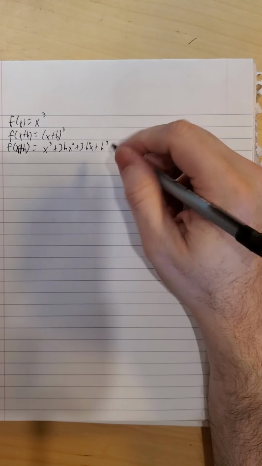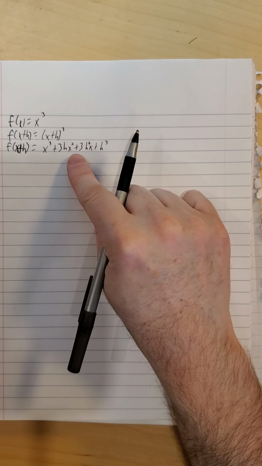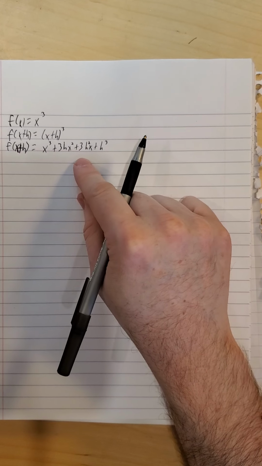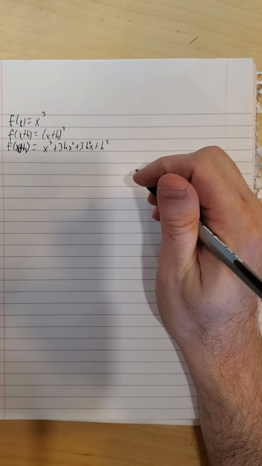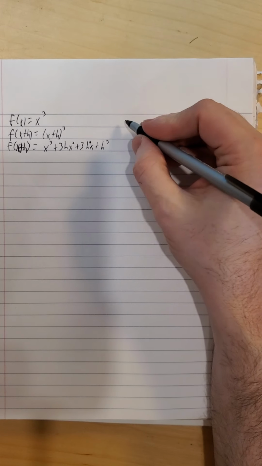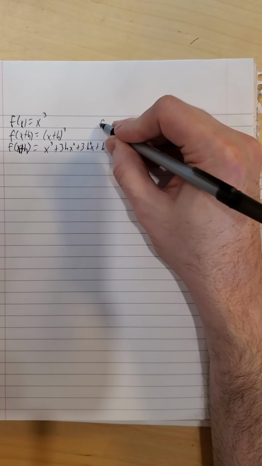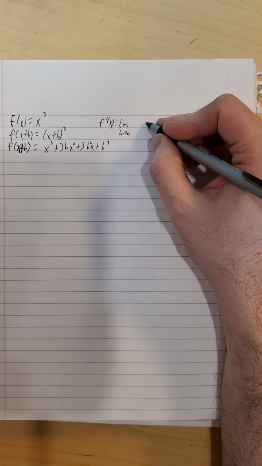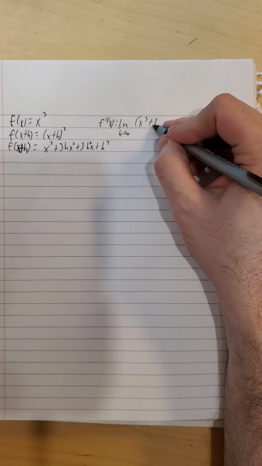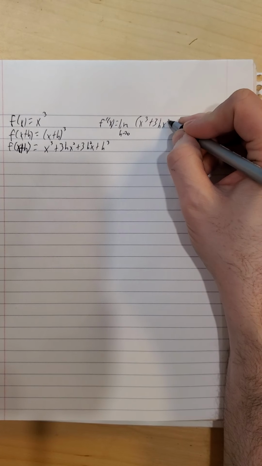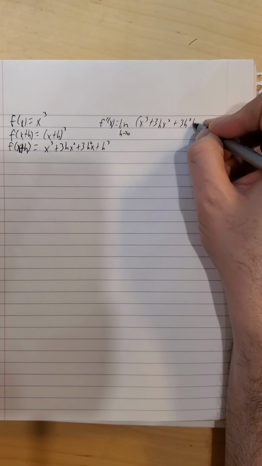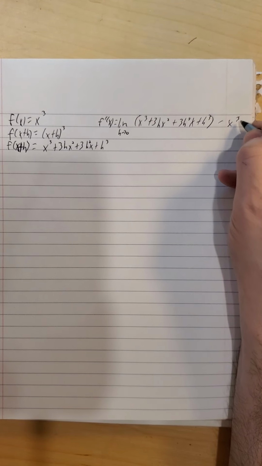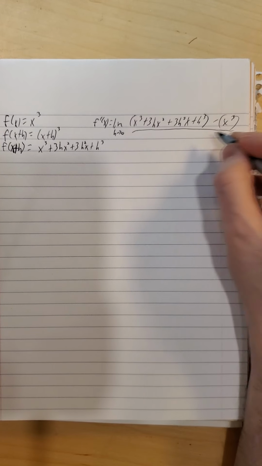If you didn't come up with that, the most common cause would be accidentally flipping the order on one of them. I tend to write my h's and x's alphabetical so that it's always in the same order. So our f prime of x this time, limit as h goes to 0 of x cubed plus 3hx squared plus 3h squared x plus h cubed minus the original x cubed all over h.